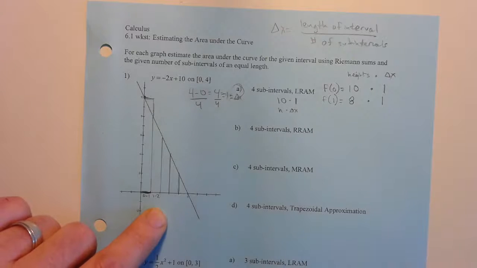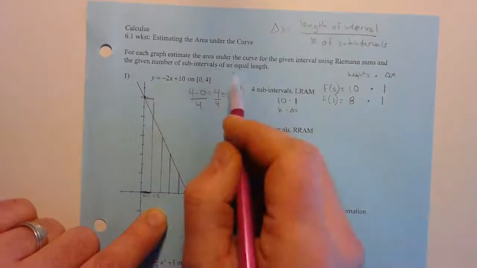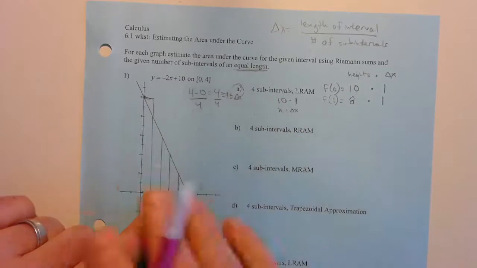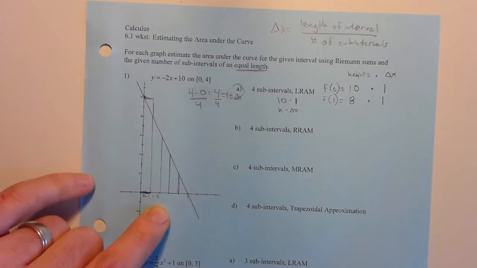Notice that the subintervals in this one are equal length, and that's because it told me it's equal length. And on these ones, unless it tells you otherwise, always make them equal length. It's easier to do.